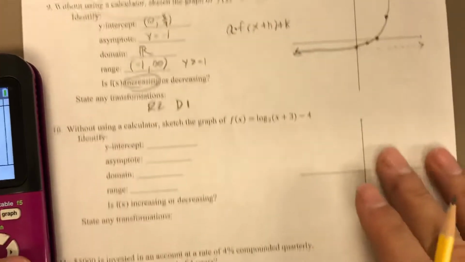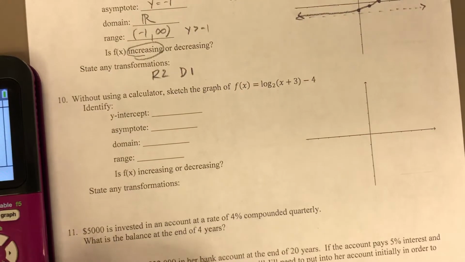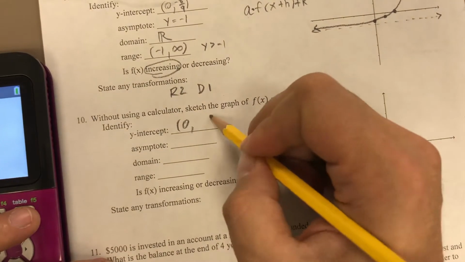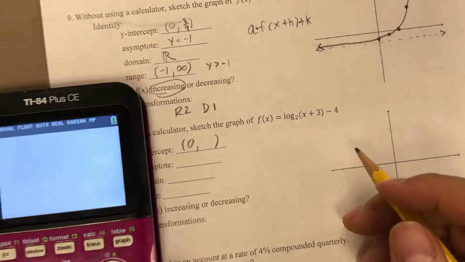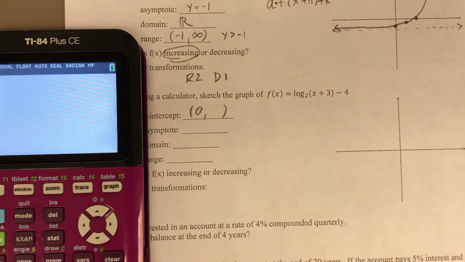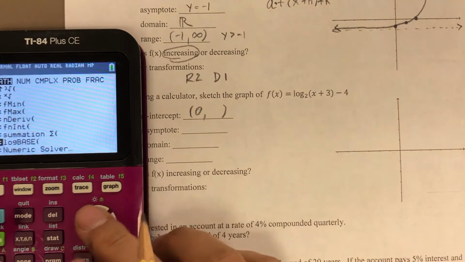For number 10, same stuff, just write out your transformations and all that, so it's pretty easy. The only weird thing is that when you plug in 0 for your y-intercept, you're going to get a funky looking decimal value. So let's see what that is. If I type that in, we get log base, let's do that one.